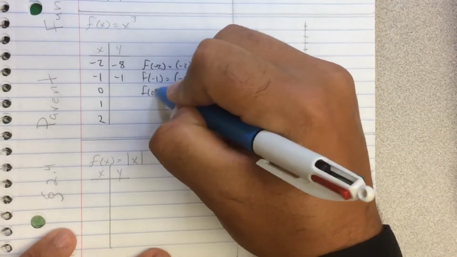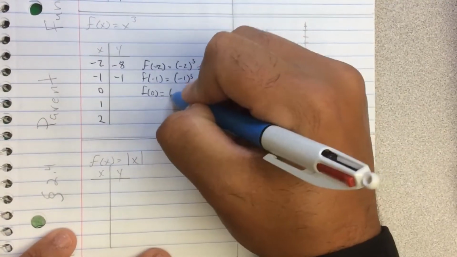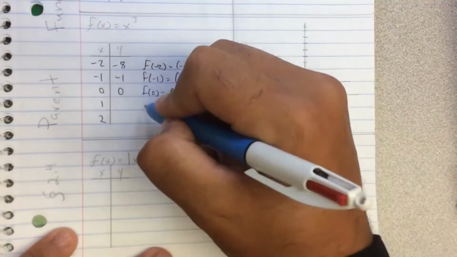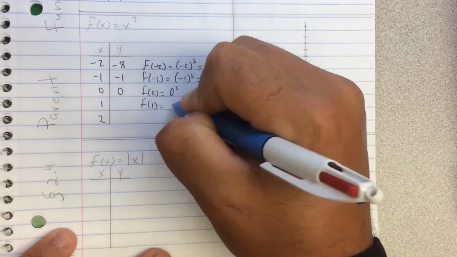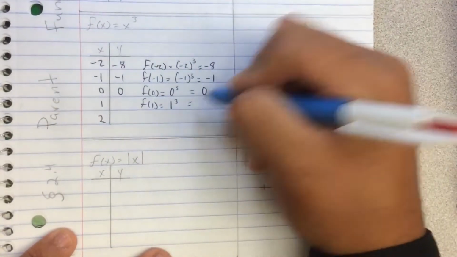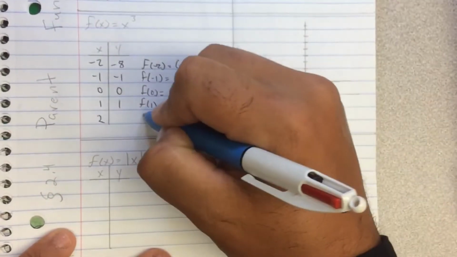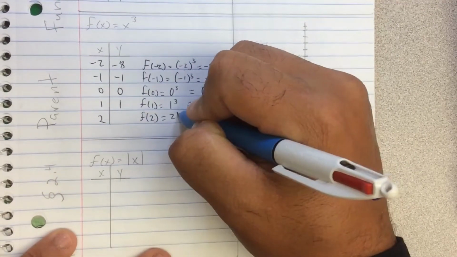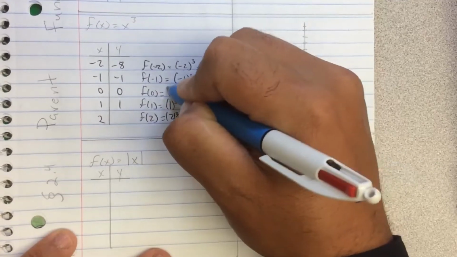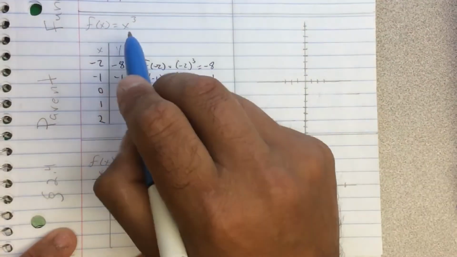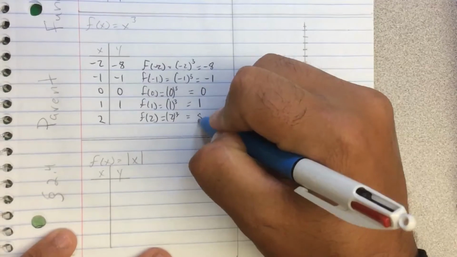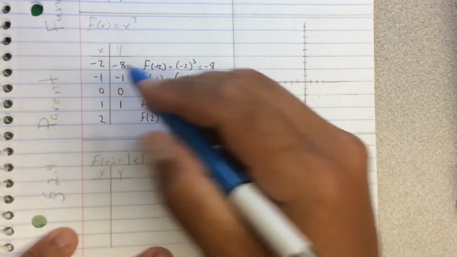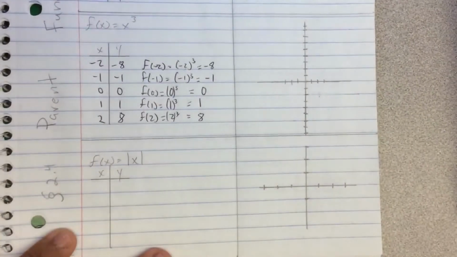f of 0 is equal to 0 cubed, which is equal to 0. We have f of 1 is equal to 1 cubed, which is equal to 1. And f of 2 is equal to 2 cubed. I guess you should put these in parentheses, because we are substituting in from this equation, is equal to 8 as well, because this was 8 here, but this was negative because it's negative. This is positive, so this is also going to be +8.